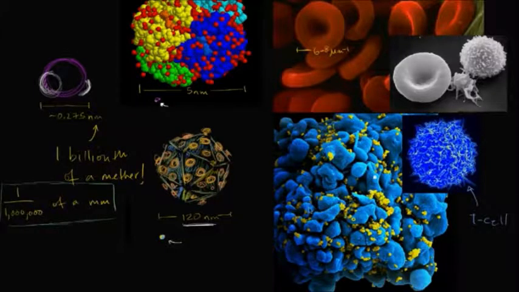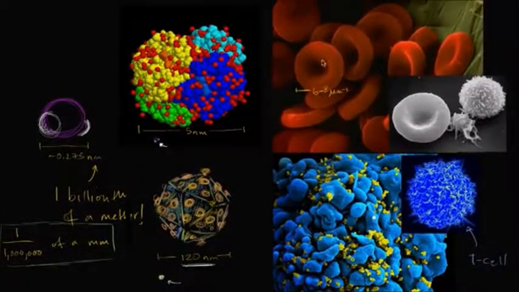And on a similar scale as this T cell, you have things like red blood cells, and this is actually a comparison, side by side. This is using an electron microscope. You see a red blood cell right over here, and you see a T cell, and they're roughly the same size, or at least the same order of magnitude size. And a red blood cell is going to be 6 to 8 micrometers wide. So this is 6 to 8 millionths of a meter. So if we were to just take 7 as the average, 7 millionths of a meter.